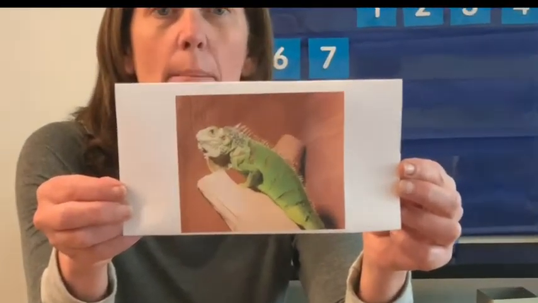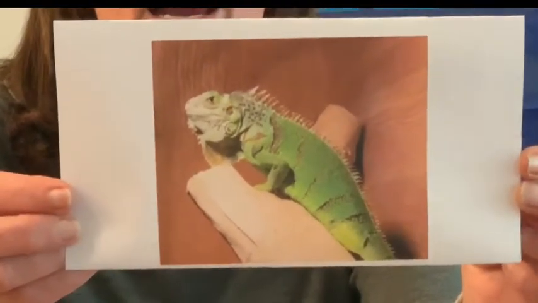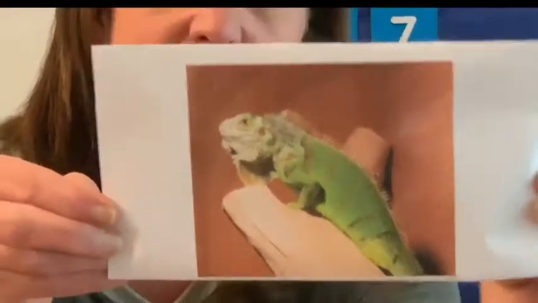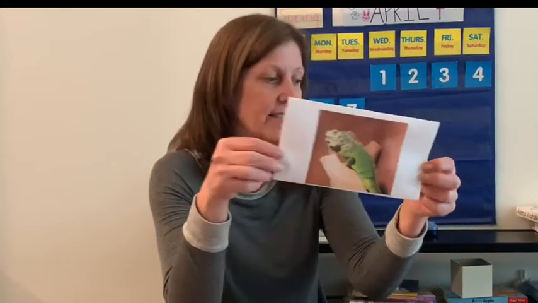You can see it has these little spikes on the top. That's to keep other animals away from him. And you can see his dewlap. Maybe he's saying hi to you. Hi, friends. Okay. Iguanas are pretty nice. They don't want to hurt you, and they just like to eat leaves, plants, and things like that.